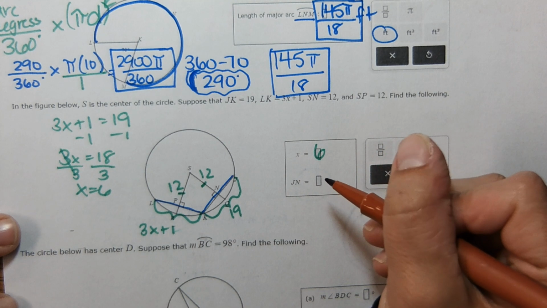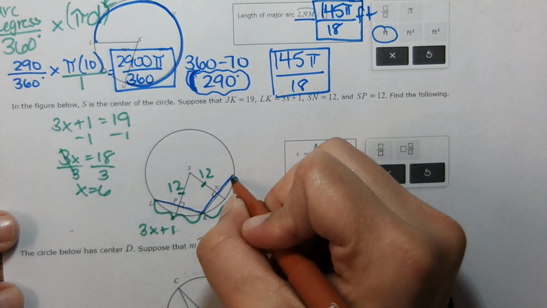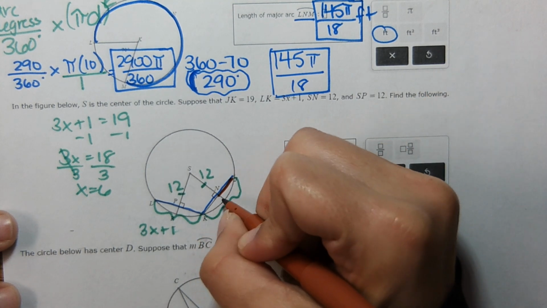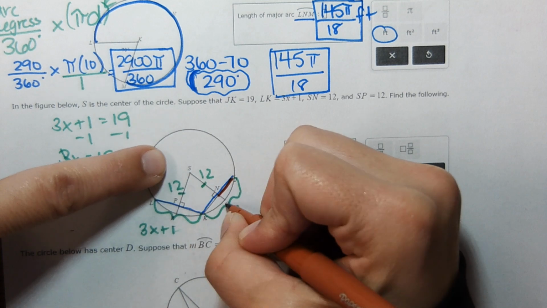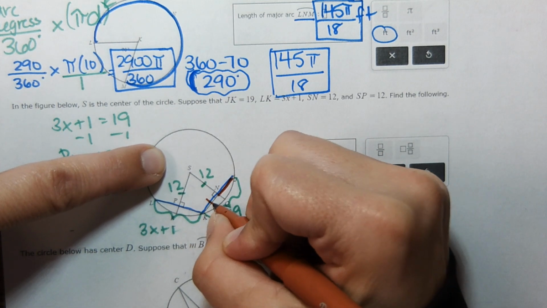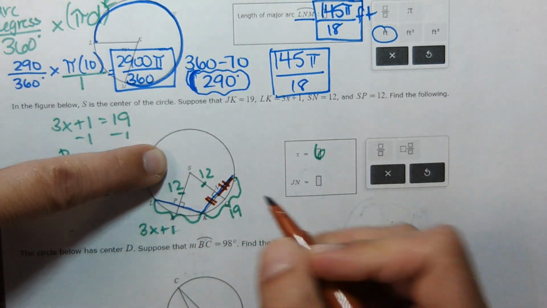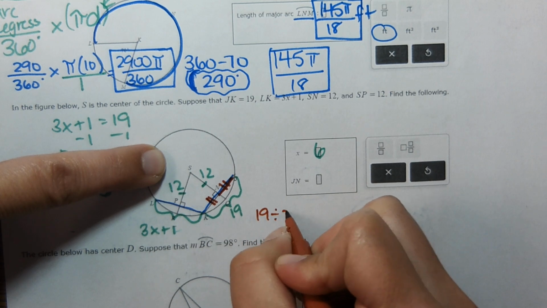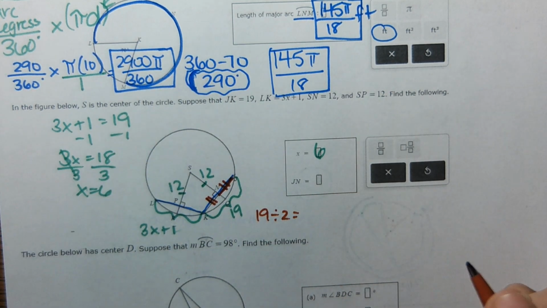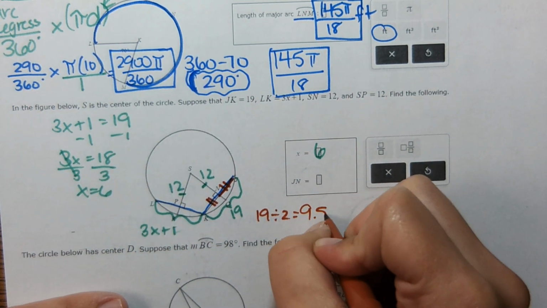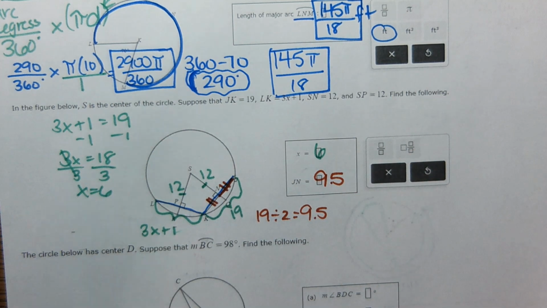Then it asks for the length of JN. JN would be just this part of the segment here. These diameters bisect this segment, so this is the same length as this over here. We can take 19 divided by 2 to get the length of JN. 19 divided by 2 is 9.5, so that is our answer.